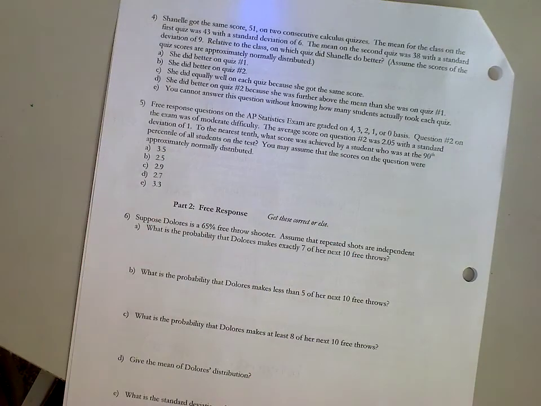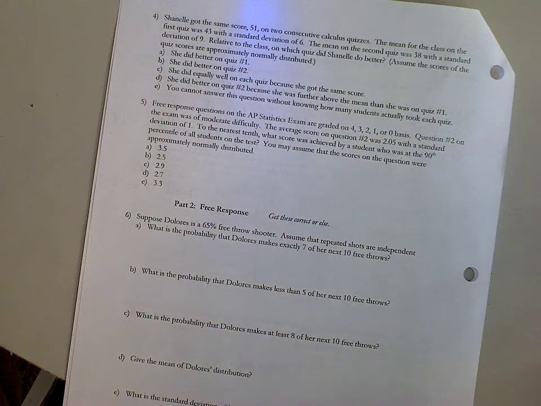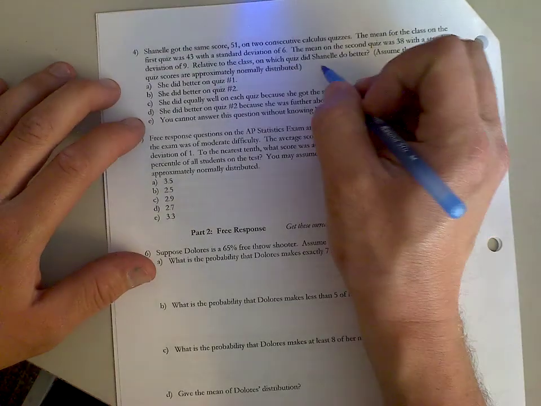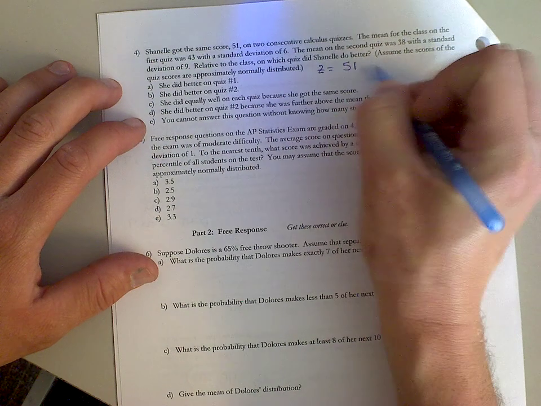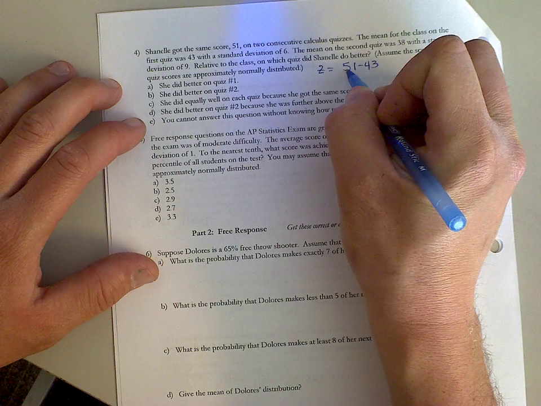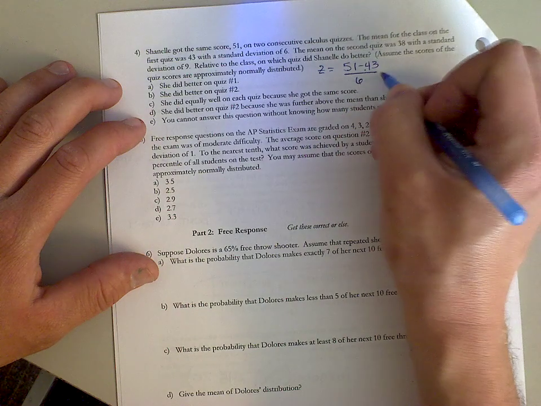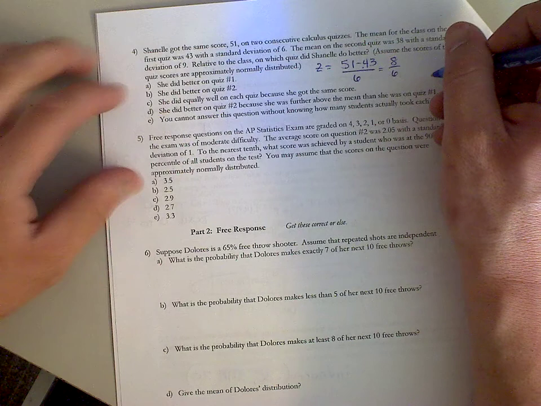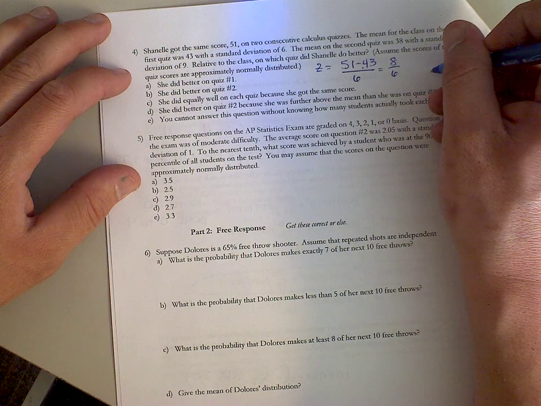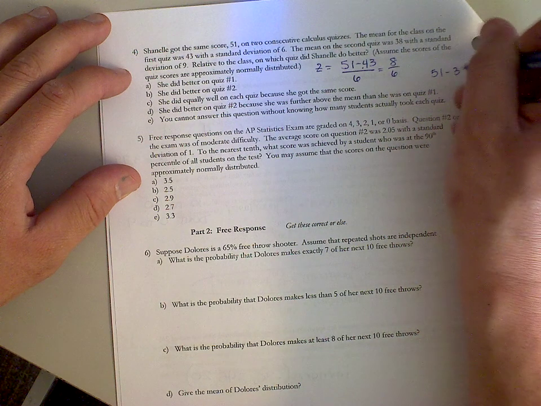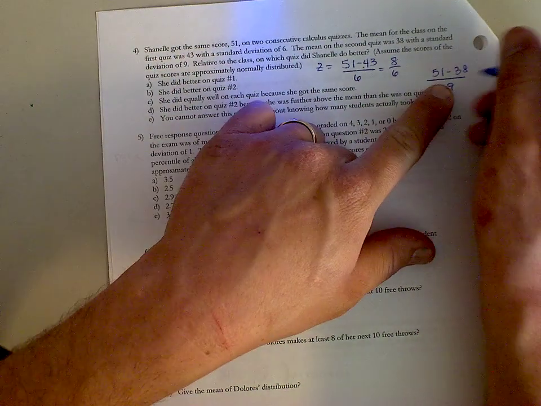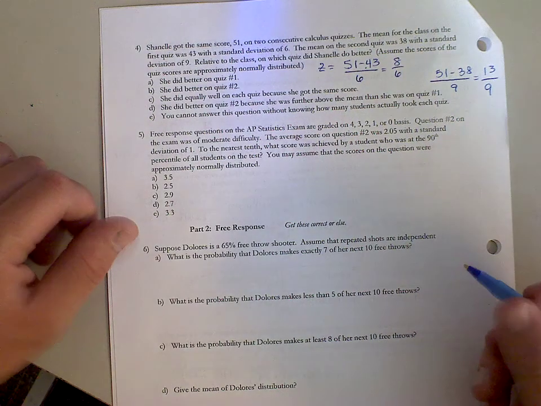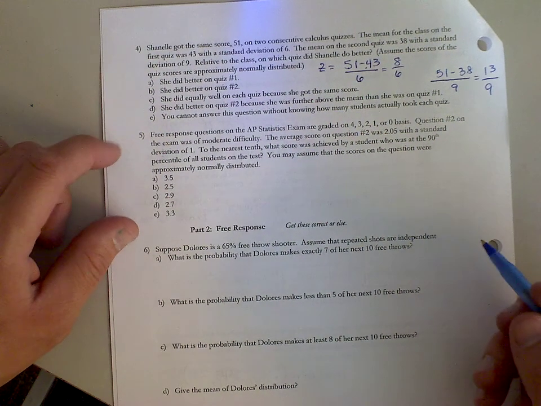Number 4, Chanel got the same score, 51, on back-to-back quizzes. It gives you the mean and standard deviation from both quizzes. We need to know which one she does better on. To do that, we find the z-score of both of them. So 51 minus 43 on the first quiz, her score minus the mean over the standard deviation, which is 8 over 6. And then the other one, we had a mean of 38. So that is 51 minus 38 over a standard deviation of 9. This one would be 13. So 13 over 9. So the question becomes 13 over 9 or 8 over 6, which is a larger decimal?